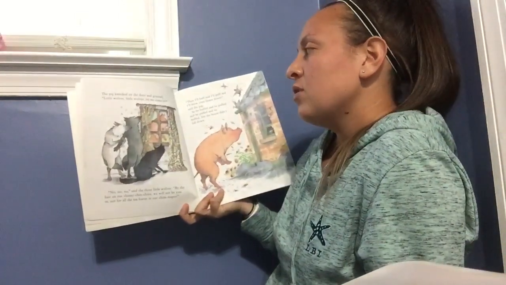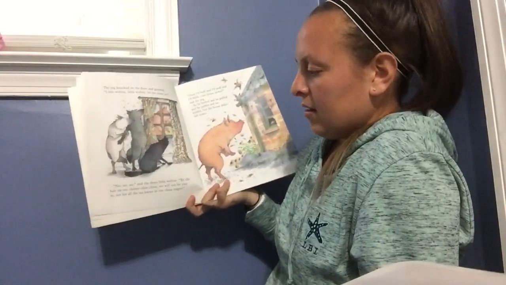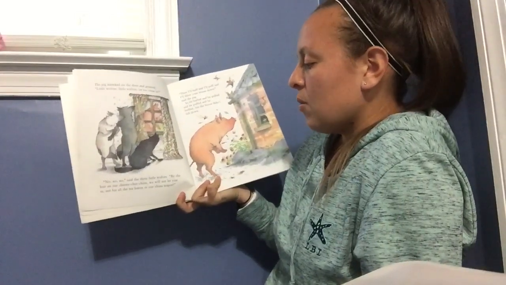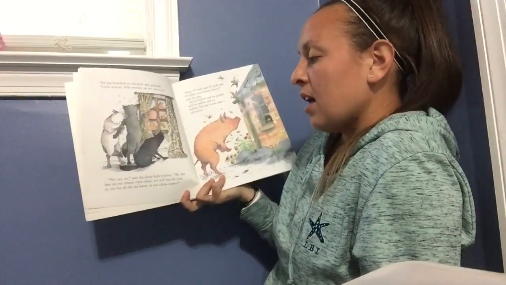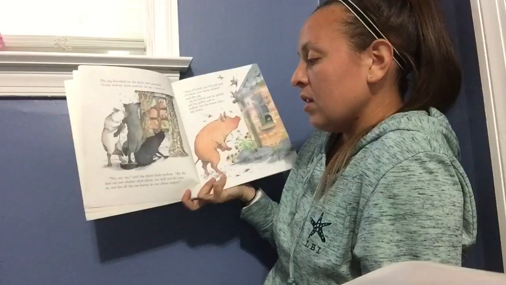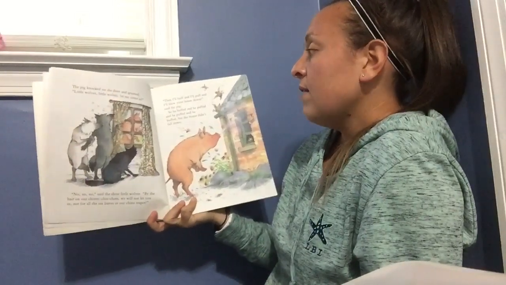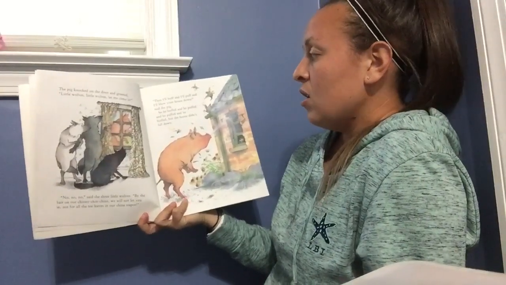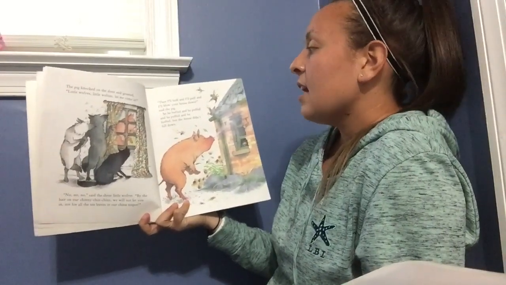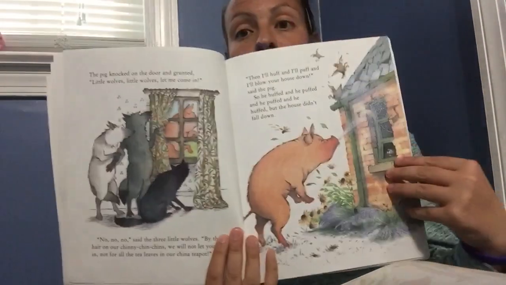The pig knocked on the door and grunted, "Little wolves, let me come in." "No, no, no," said the little wolves. "By the hair on our chins, we will not let you in. Not for all the tea leaves in our china teapot." "Then I'll huff and I'll puff and I'll blow your house down," said the pig. So he huffed and he puffed and he puffed and he huffed, but the house didn't fall down.